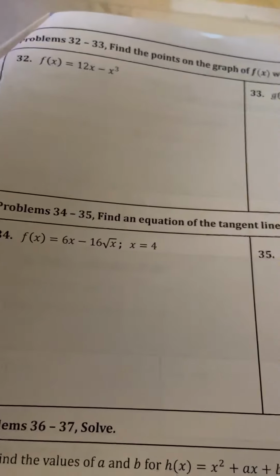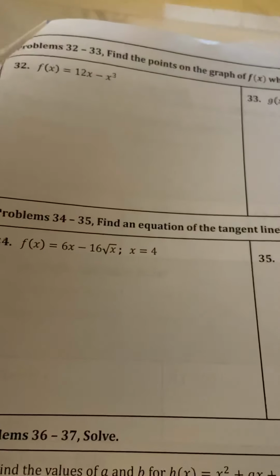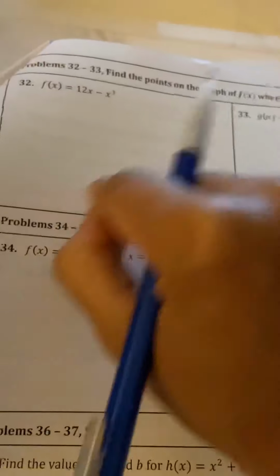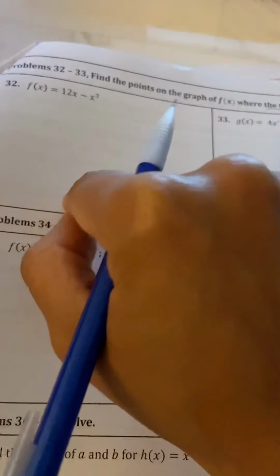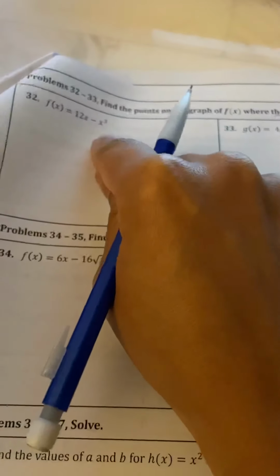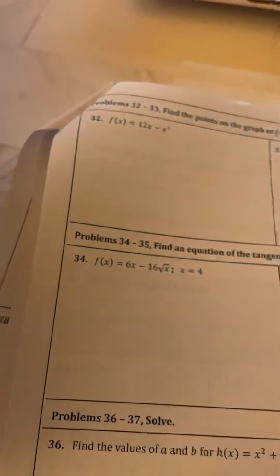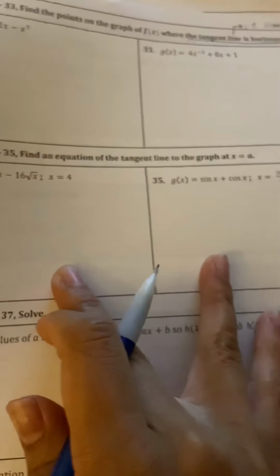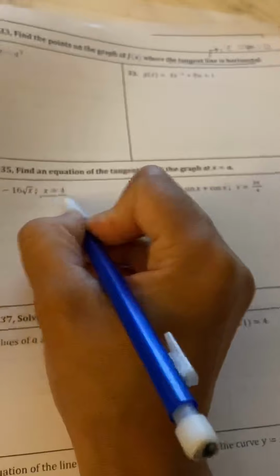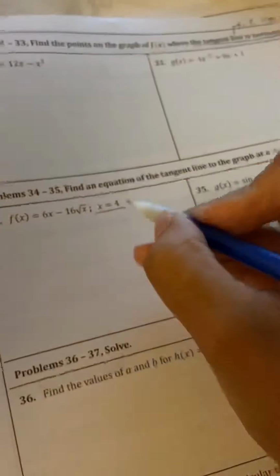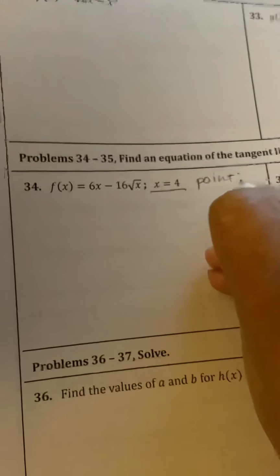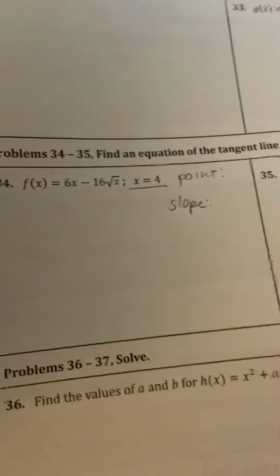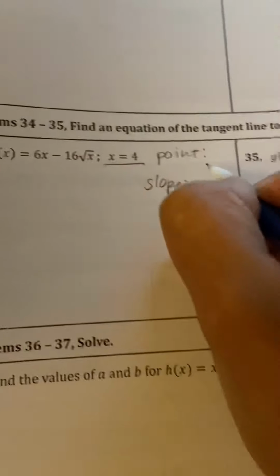And to get your y, to get the full point, x comma y, you would plug in whatever x you found by solving when you set the derivative equal to 0, plugging in those x values into your original equation. And that will give you your y values. And here, 34 and 35, find the equation tangent to this line at this point, okay? Like, for example, for 34, again, you need two things, a point and a slope. Let's just go ahead and do this one.